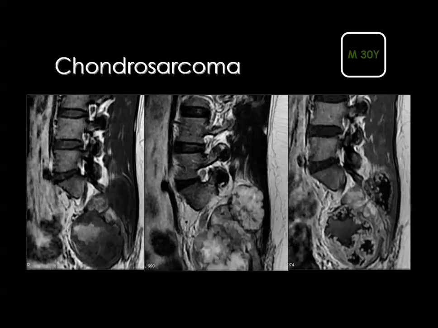Chondrosarcoma of the sacrum, or of the spine in general, is an uncommon lesion compared to other common lesions affecting the spine. I will discuss this in detail in the lecture on spinal tumors. And this is an example. You see a big soft tissue tumor which is infiltrating the sacrum with a component outside the pelvis and another component inside the pelvis.